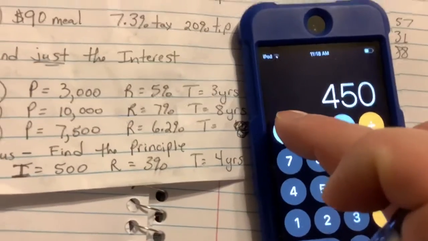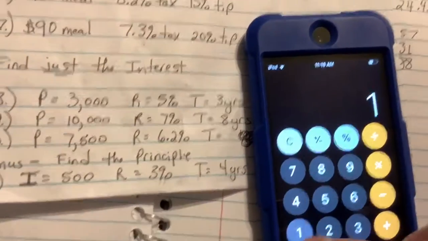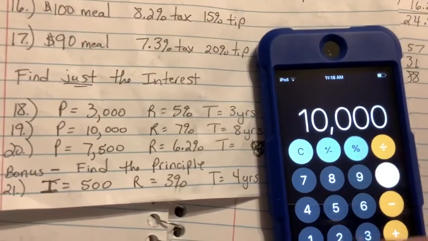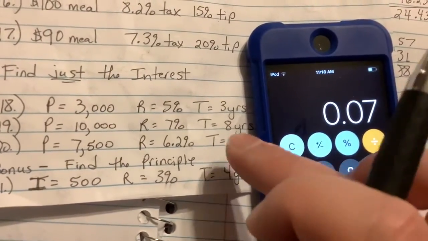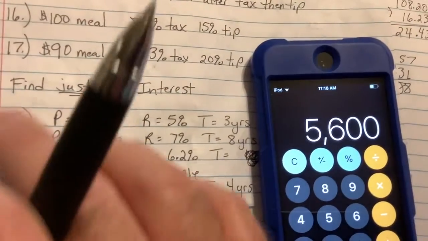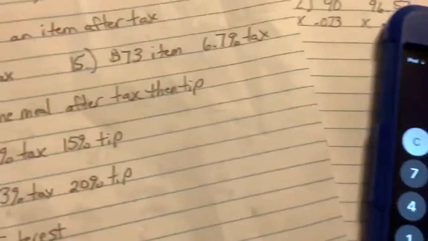Number 19 is 10,000 times 7%, so 0.07, times 8 years is 5,600. So 450 and 5,600 are those two right there.